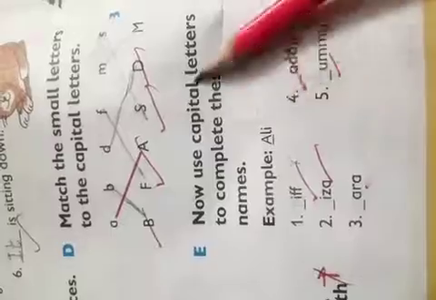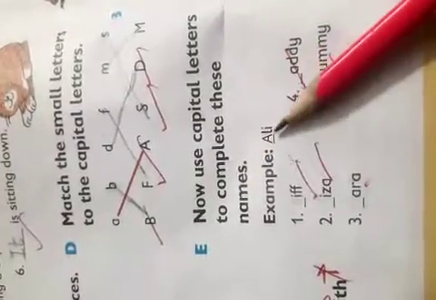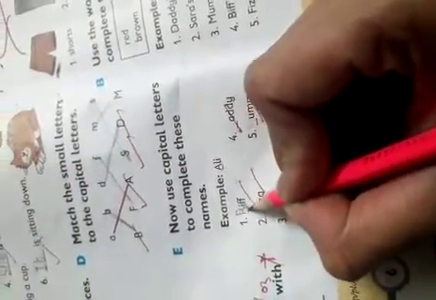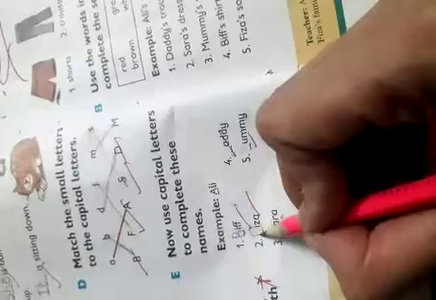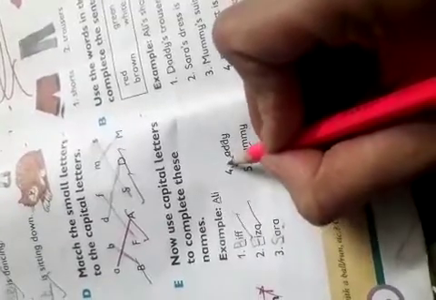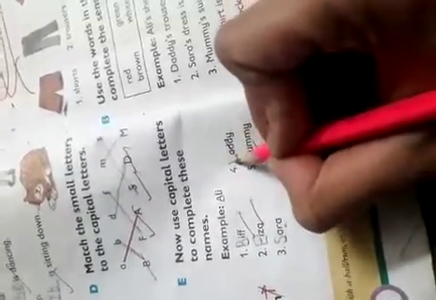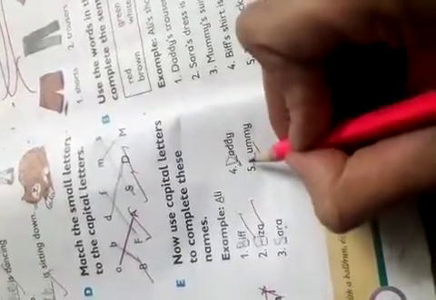Okay. C part. Now use capital letter to complete these names. A-L-I, Ali. Next is B-I-F-F. We write B. Biff. Biff is a teddy bear of Fizza. Dash I-Z-Z-A, Fizza. F capital. Dash A-R-A, Sarah. S-A-R-A, Sarah. Number 4. Dash A-D-D-Y, D. Capital D. Dash U-M-M-Y, Mummy.